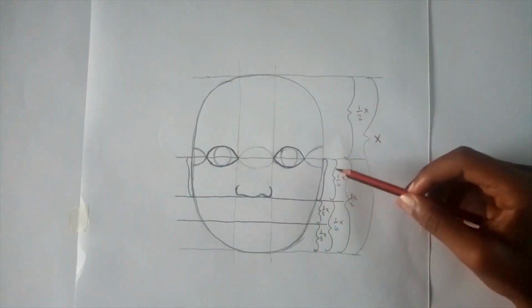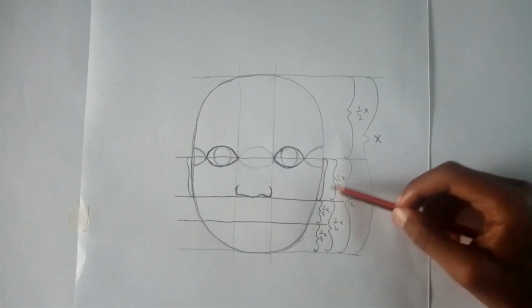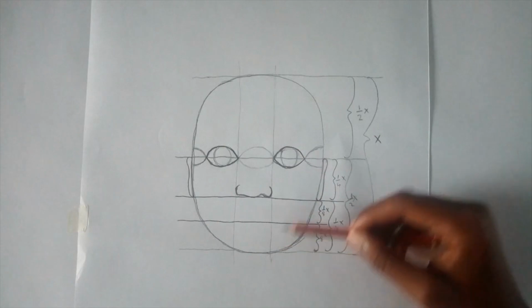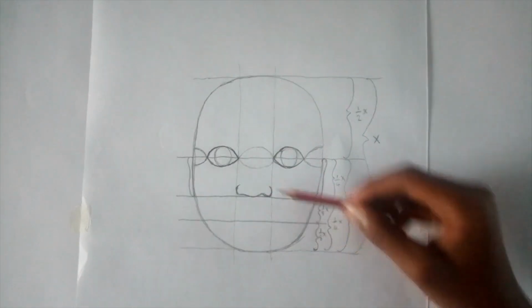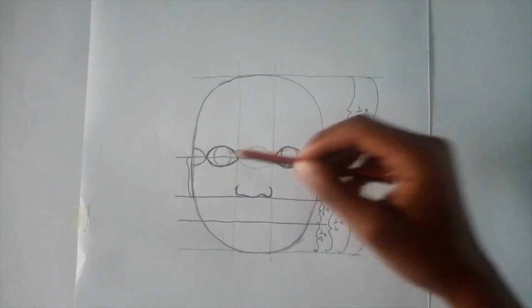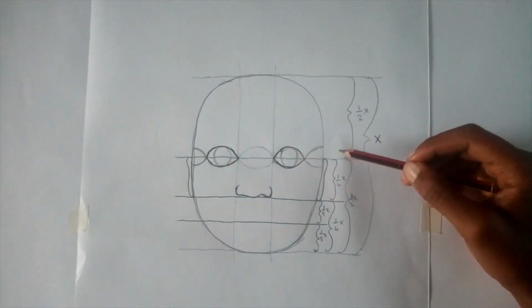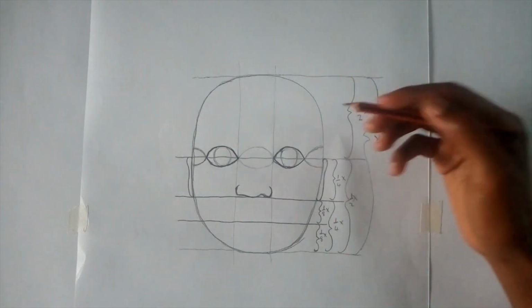These algebraic mathematical equations are just supposed to help you in knowing how you're going to divide, putting those halves, and also dividing your whole oval. So it is no big issue, you don't have to keep on writing this, but it's just supposed to help you as a beginner.